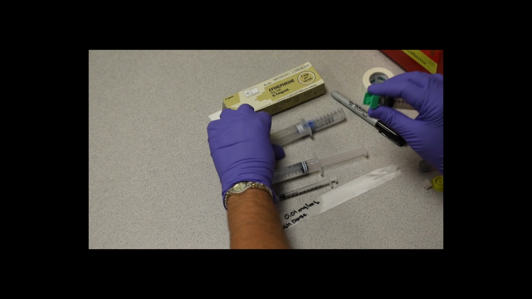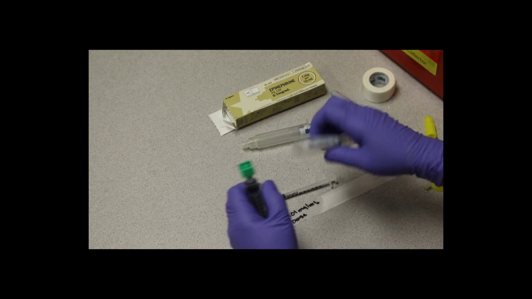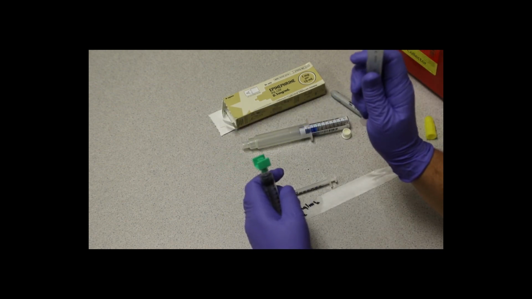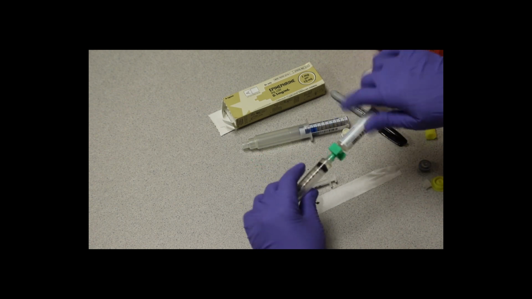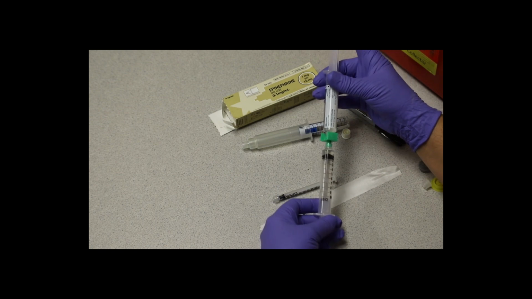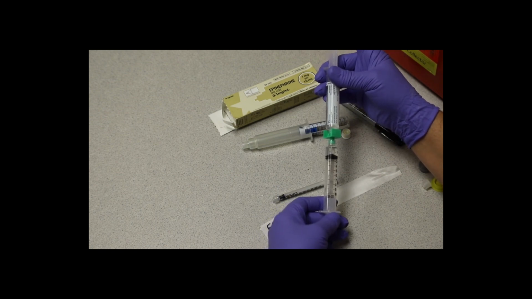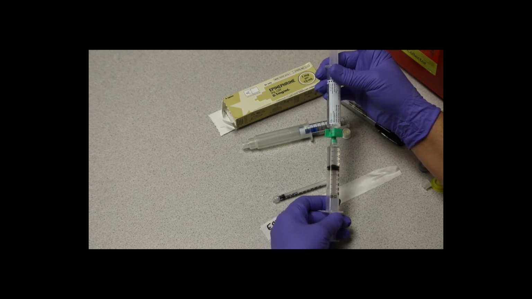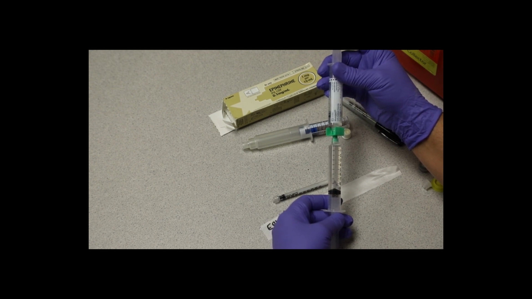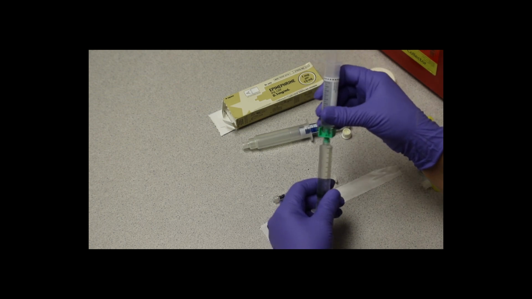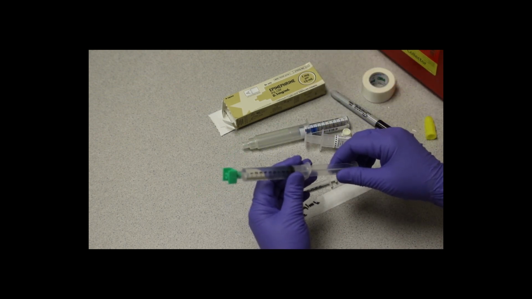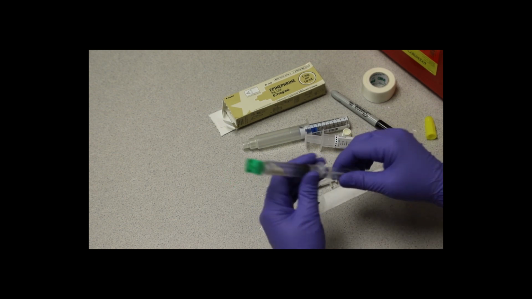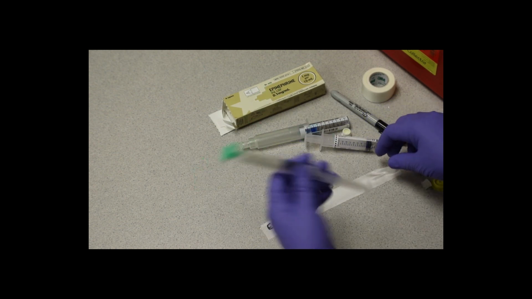Detach your preload and attach your saline flush. You're going to push in an additional 9 mLs of fluid to bring this up to a total of 10 mLs. You now have 10 mLs of epi, 0.01 milligram per ml, which is your push dose.